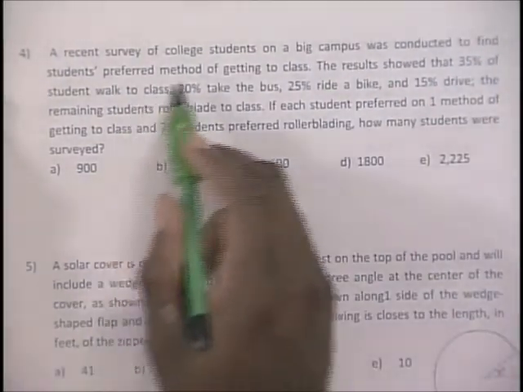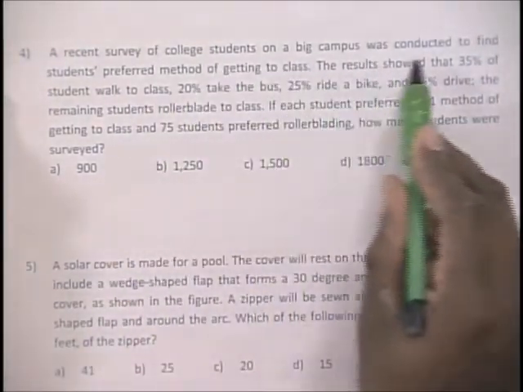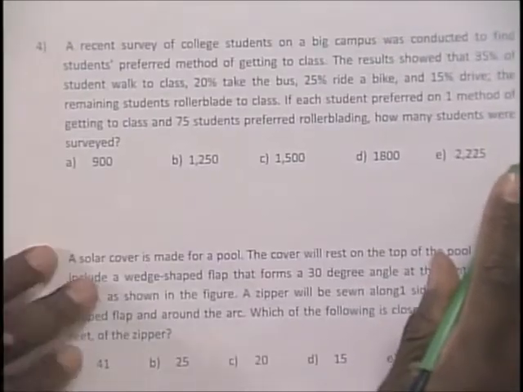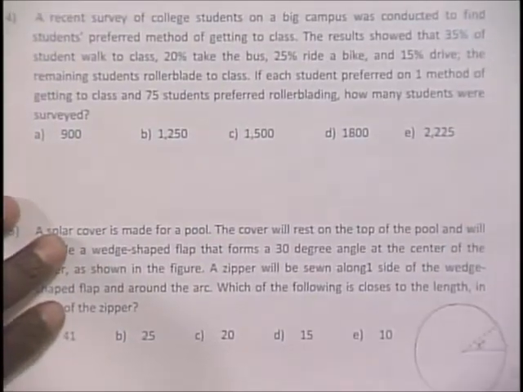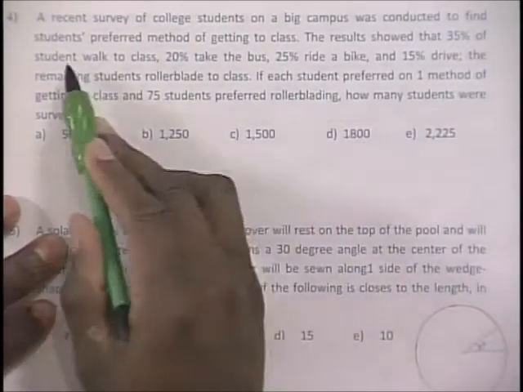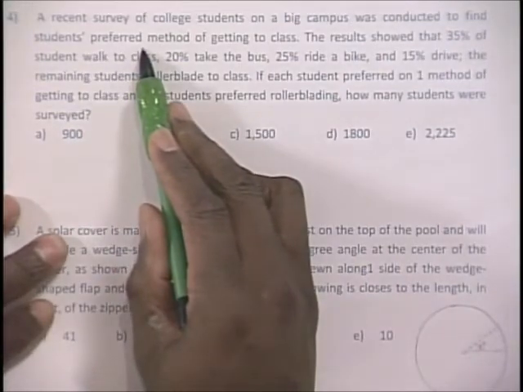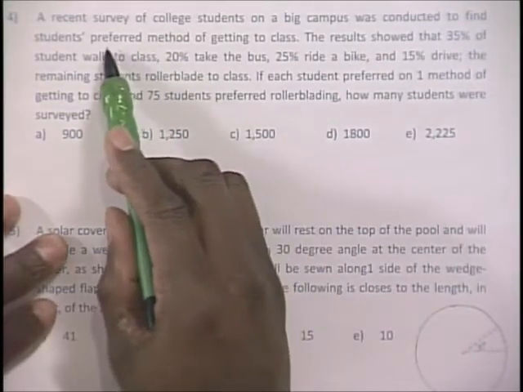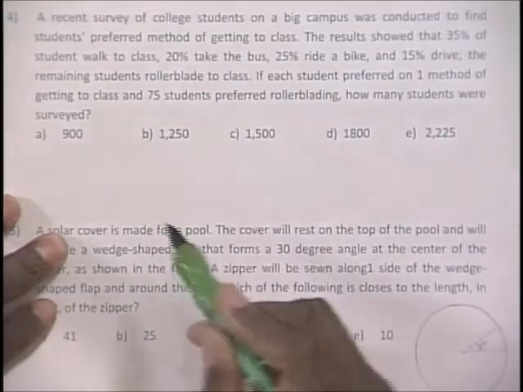All right, so in a recent survey, college students on a big campus were asked about their preferred method of getting to class.